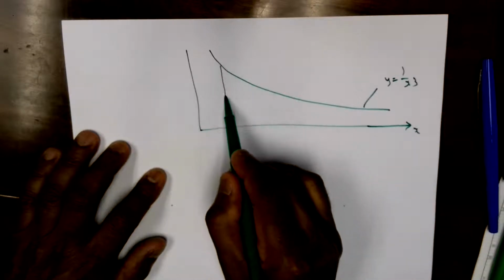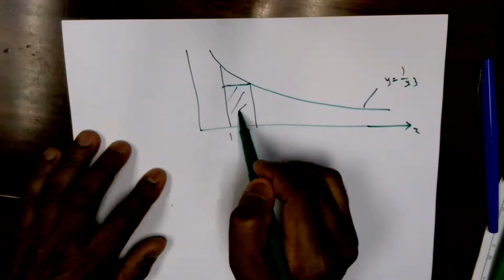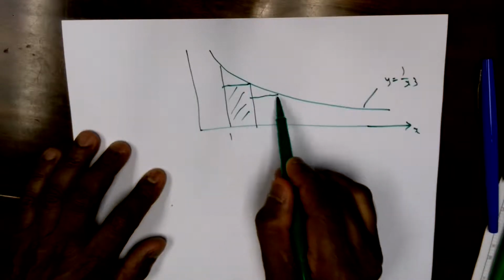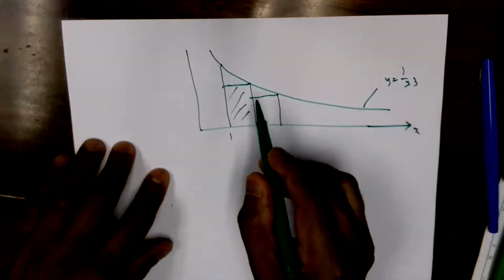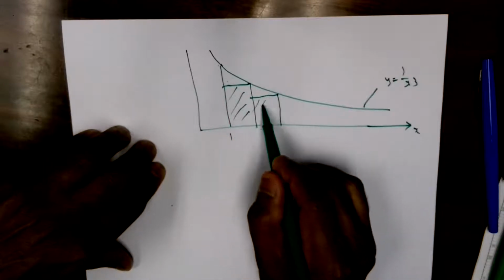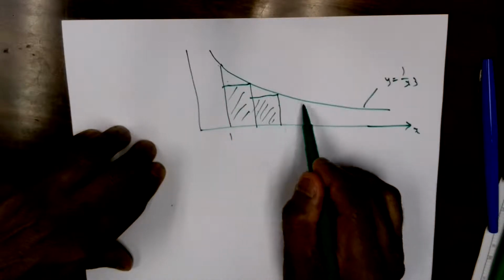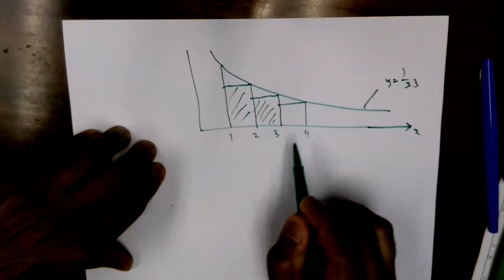We have to compute these areas. This is 1. What we can easily compute is the area under the graph, but that's only a poor approximation because of these blank regions. So the question is, how do you address some more of this? This is 2, 3, 4, etc.